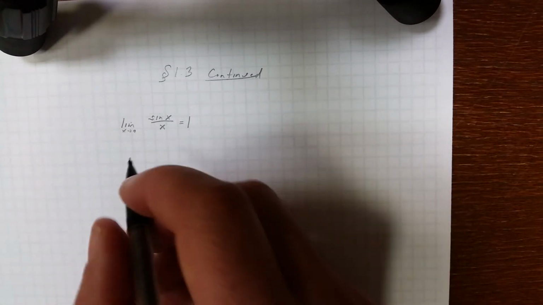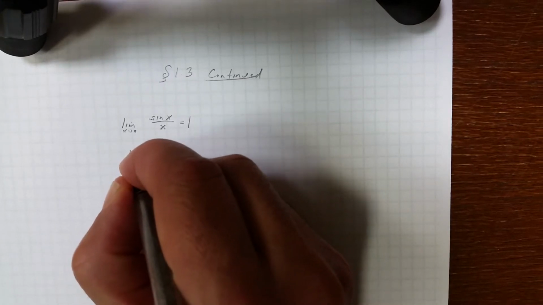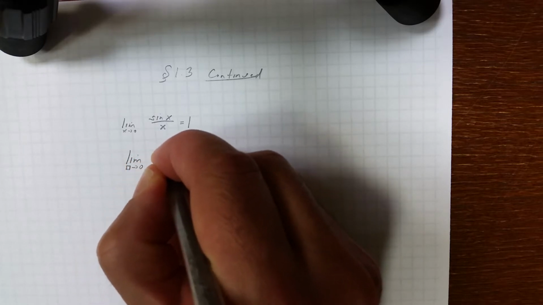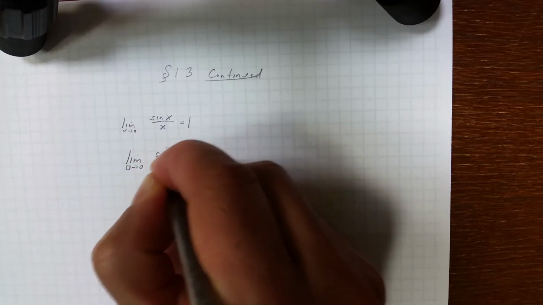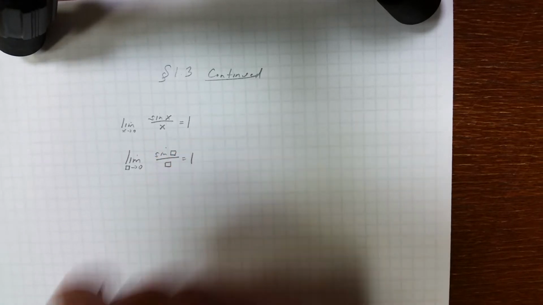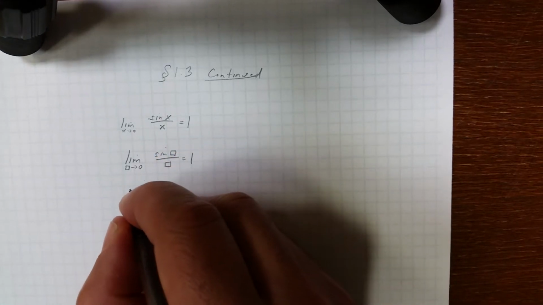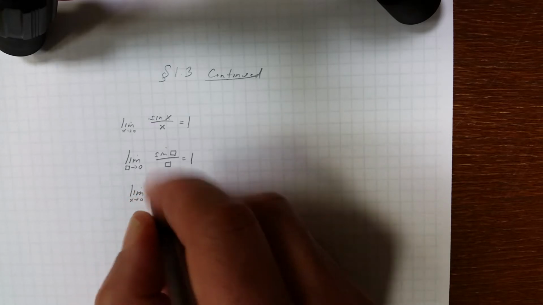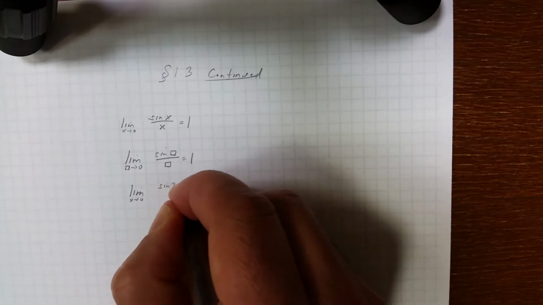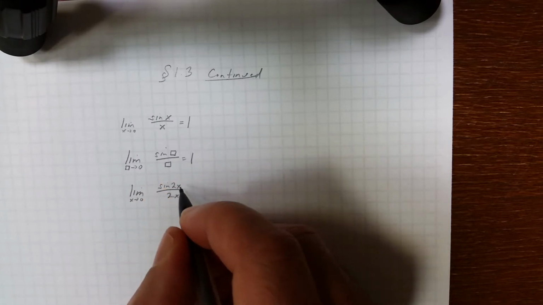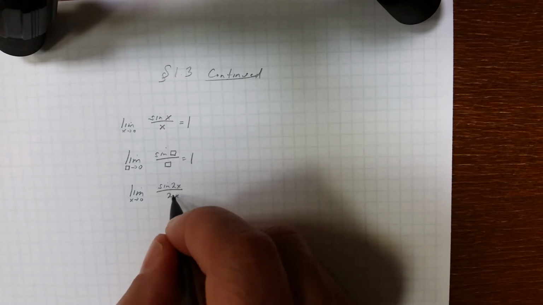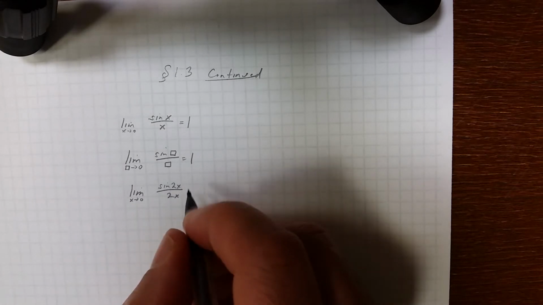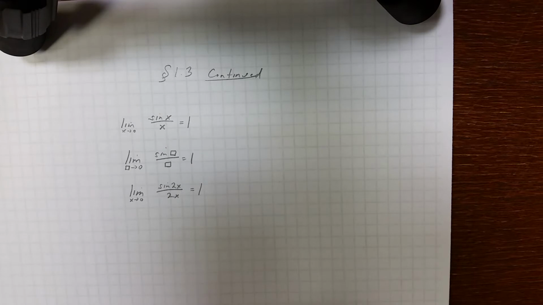For instance, I could write this more generally as the limit of any quantity, which I'll denote by box, going to 0 of sine box divided by box, and this equals 1. So for instance, if I had the limit as x goes to 0 of sine 2x over 2x, well, the 2x in the numerator inside the sine and the 2x in the denominator are exactly the same. And if x is going to 0, certainly 2x is going to 0, so this is equal to 1.